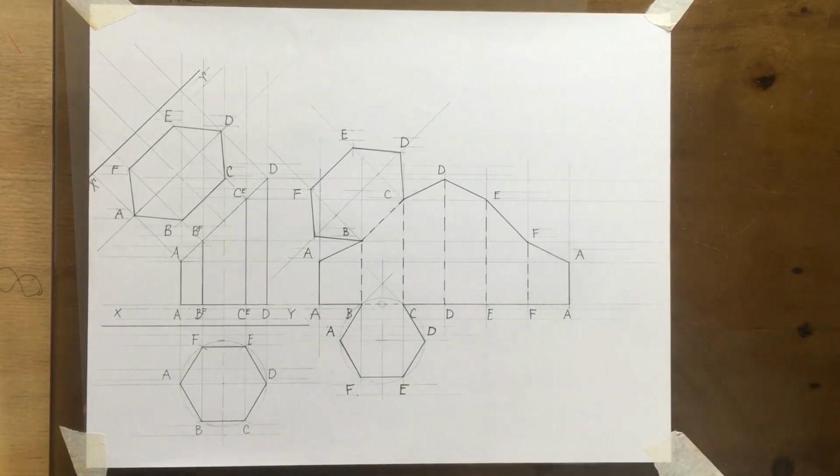And there we have it, students, the surface development of truncated hexagonal prism. Okay, thank you very much for following.